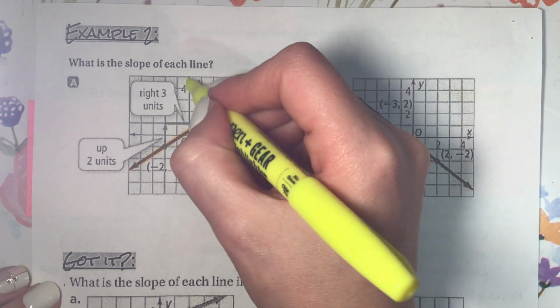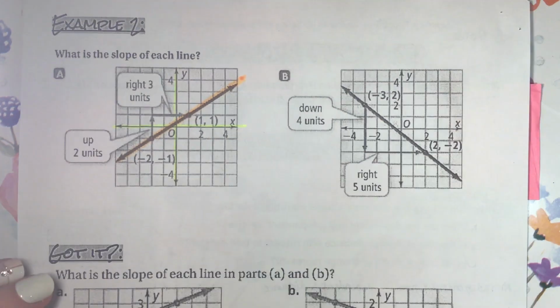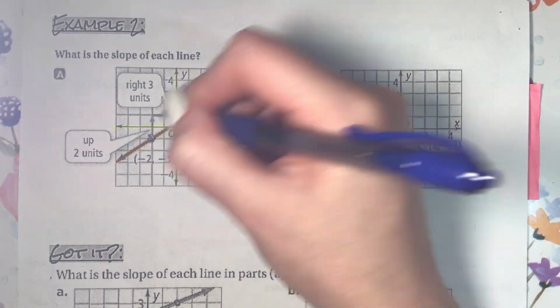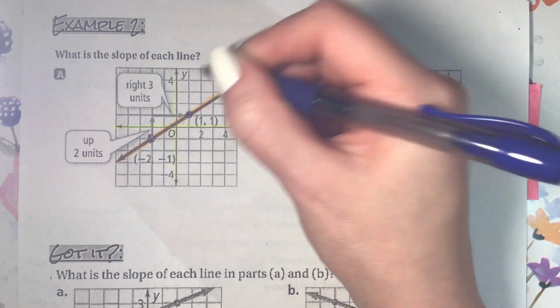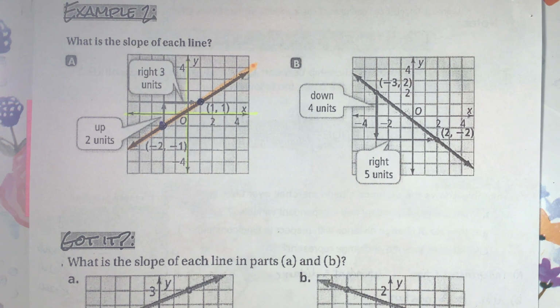The axes are right here. And the points on that line are right here and right here. So when we are looking for the slope, we are asking ourselves how high up and how far over is it from one point to the next.